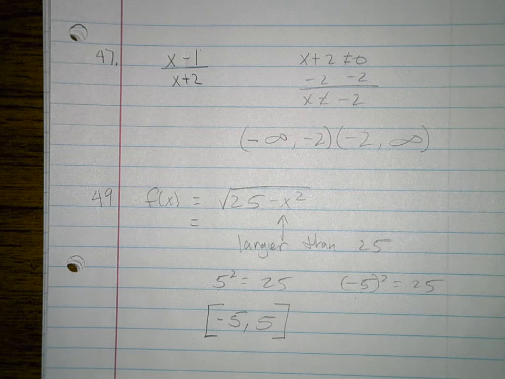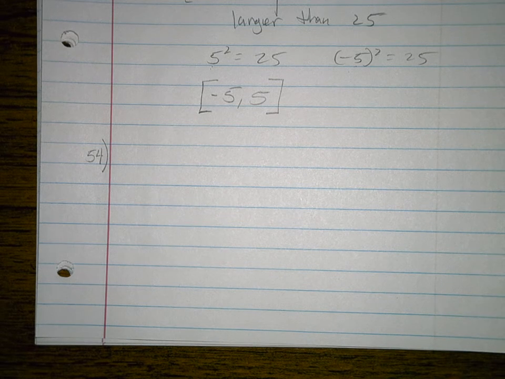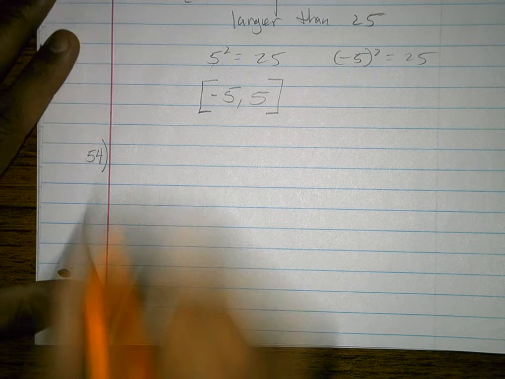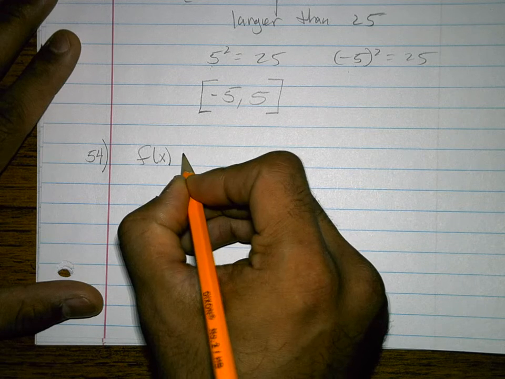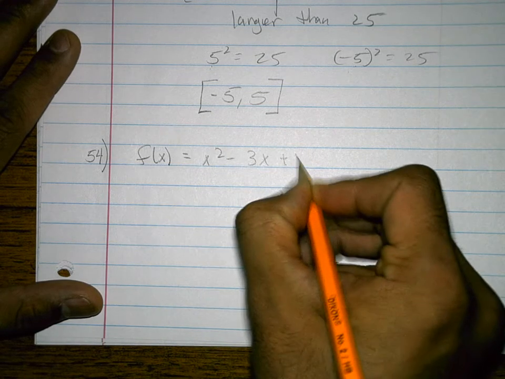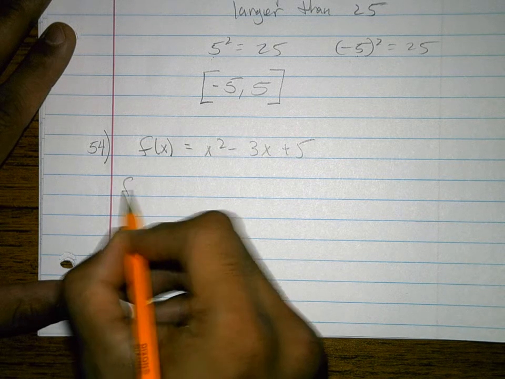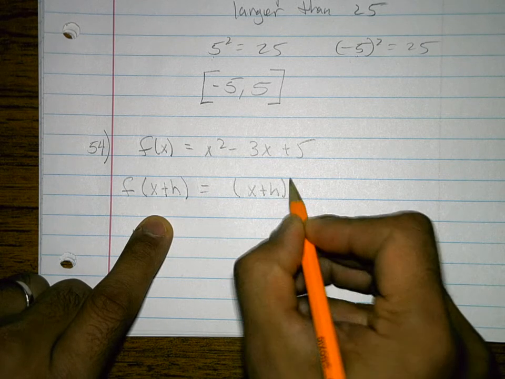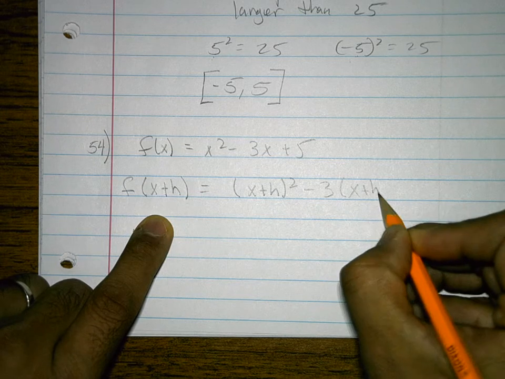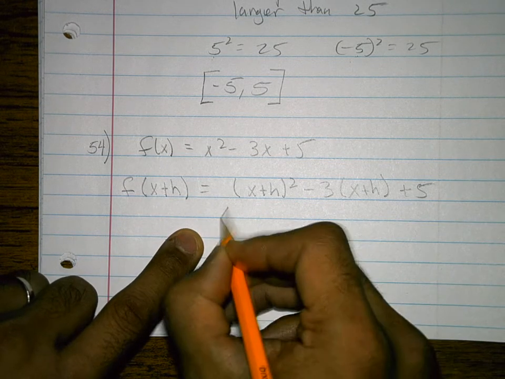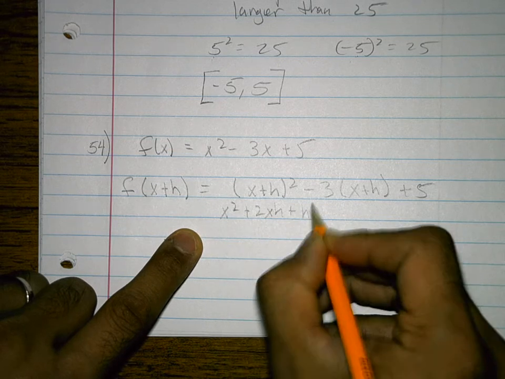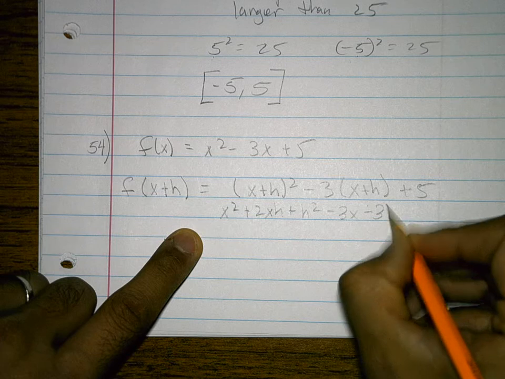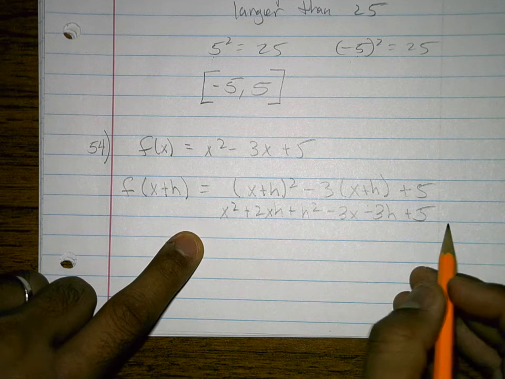Number 54. So they want me to find the quotient of f of x plus h minus f of x. So I'm going to find f of x plus h. And that's simply when I plug that in for the x values. Okay. So if I work this out, it's x squared plus 2xh plus h squared minus 3h x minus 3h plus 5. Okay, it looks like none of those combine.